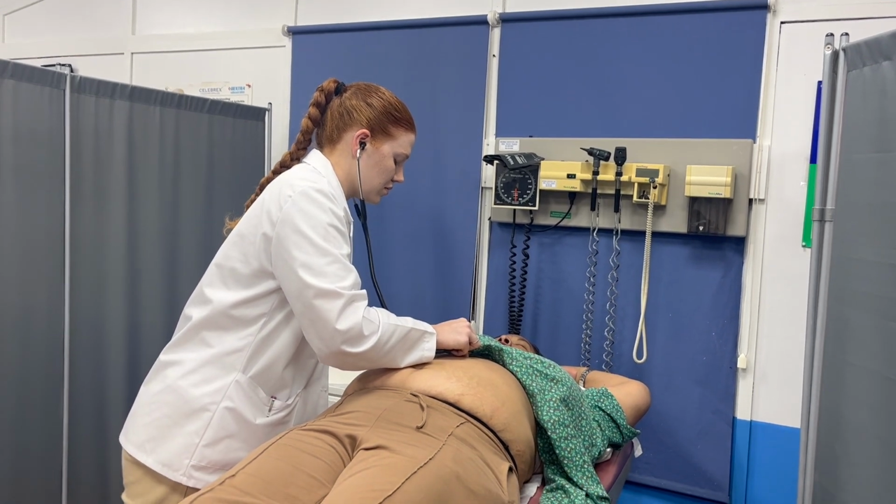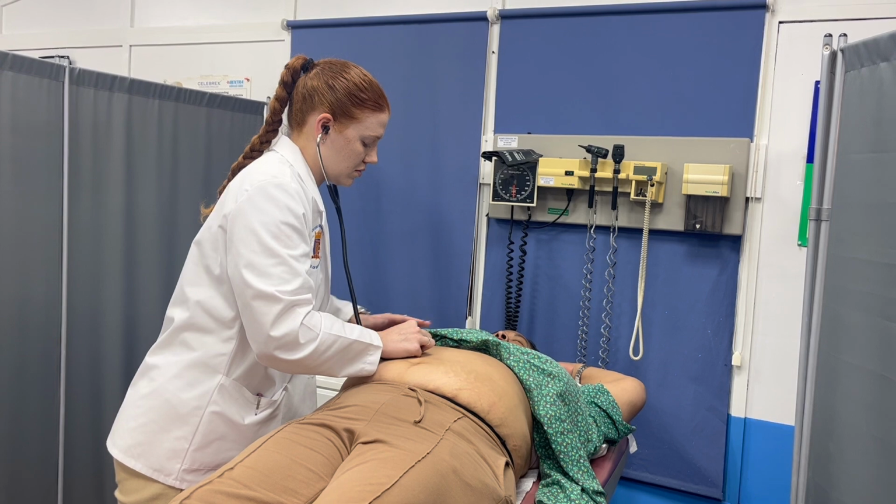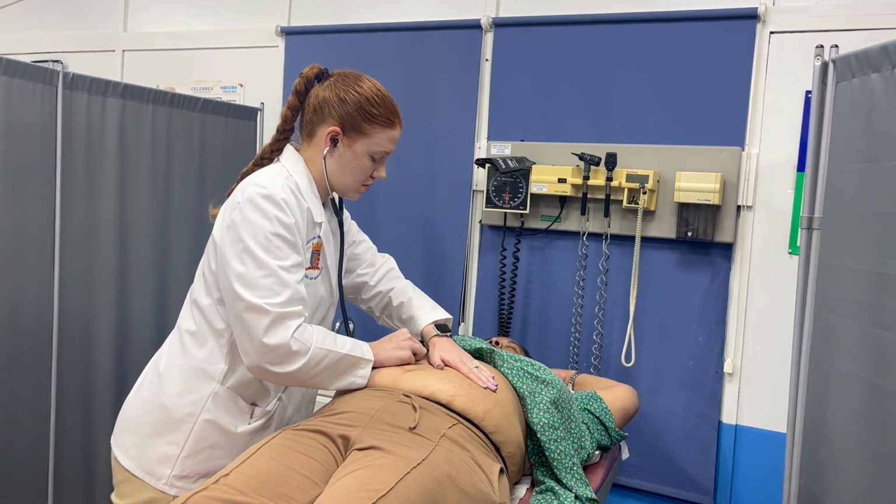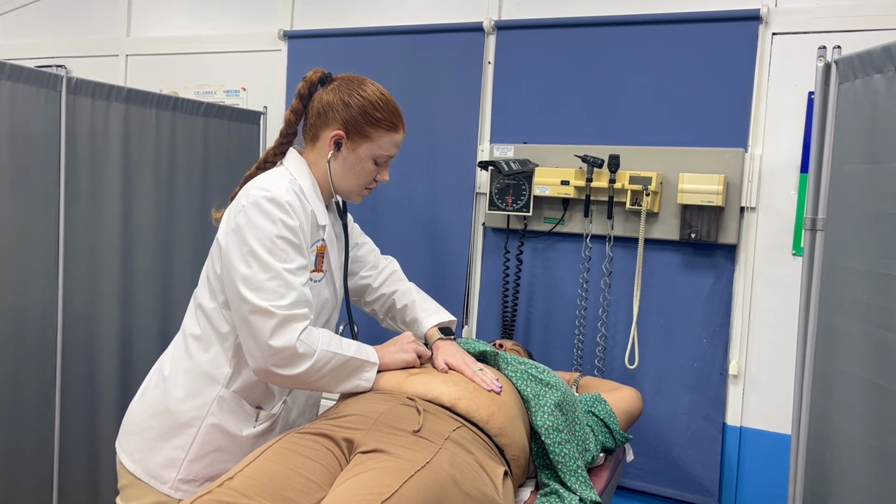I now move on to check the succussion splash. Here I place my stethoscope on the right quadrant under my hand, and then I shake the other abdomen side to side, listening for any sloshing sound that would indicate gastric outlet obstruction.